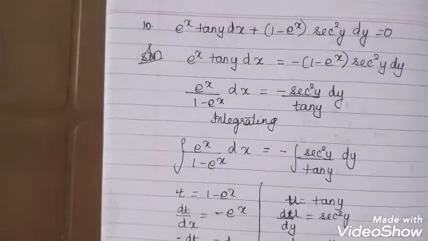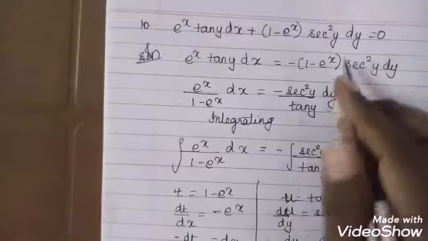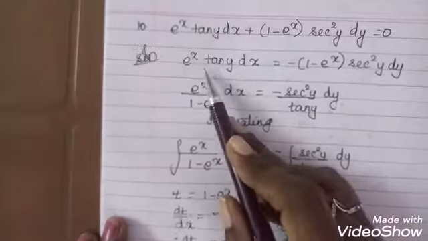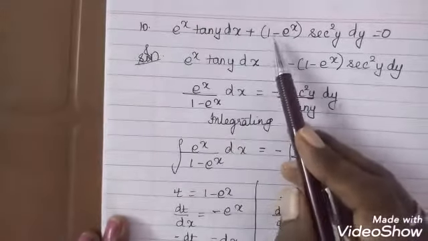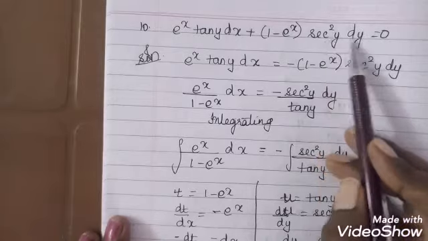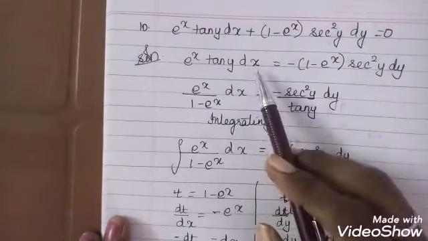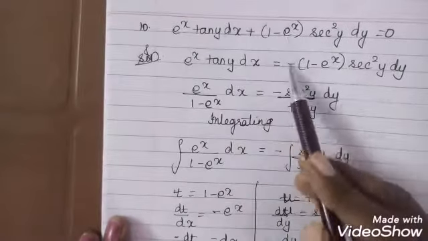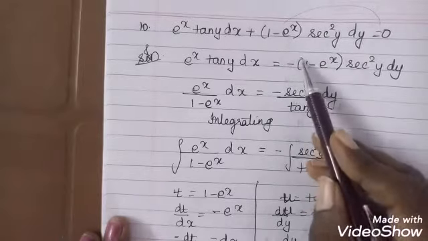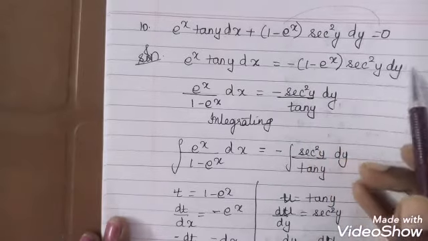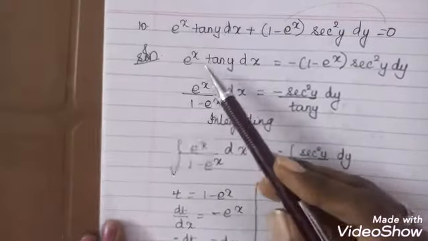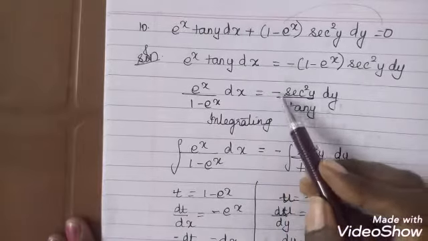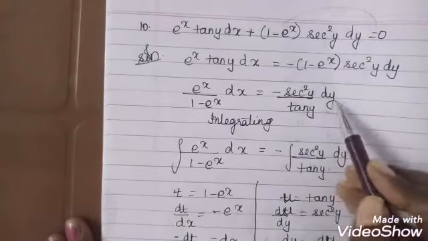The 10th question: e power x into tan y dx plus 1 minus e power x into secant square y dy is equal to 0. Okay, so here this is what you have here. So e power x into tan y dx plus 1 minus e power x into secant square y dy is equal to 0. So we'll do it by the variable separable method. So what will I have? E power x into tan y dx is equal to, taking it to the other side, minus of 1 minus e power x into secant squared y dy. Okay, so here we'll just split it. What will I get? E power x divided by 1 minus e power x into dx is equal to minus secant squared y divided by tan y dy.